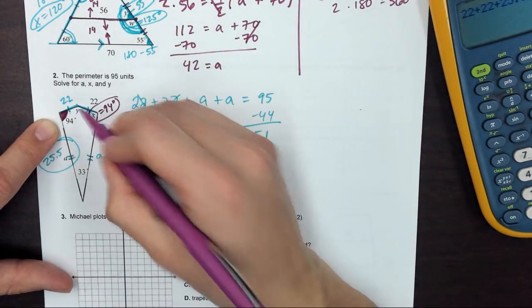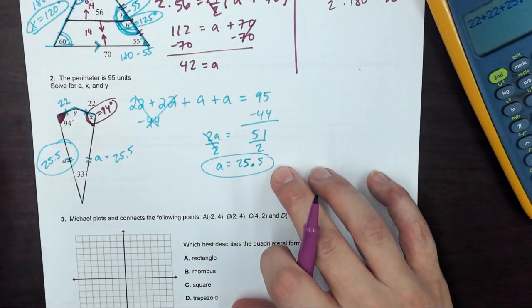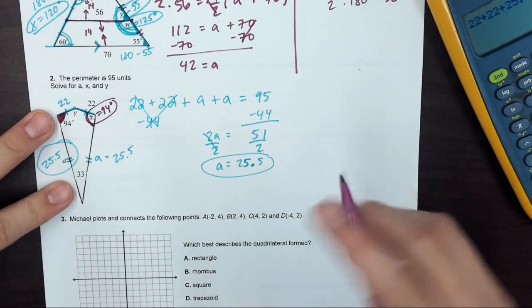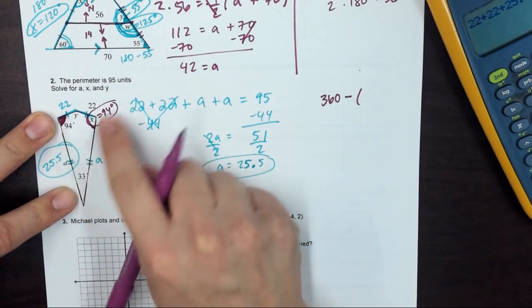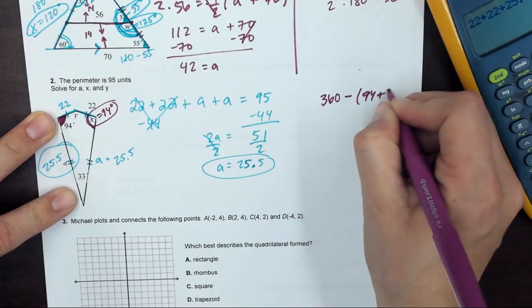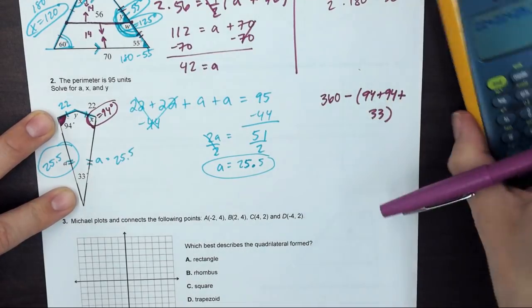Alright, so to find Y, I'm just going to come over here where we know again there's 360 degrees in a quadrilateral. So let's just go ahead and do 360. We're going to subtract all the other angles added together. So you got 94 plus another 94 plus, I'm running out of room, 33 there at the end.